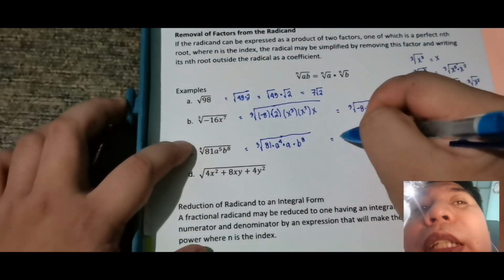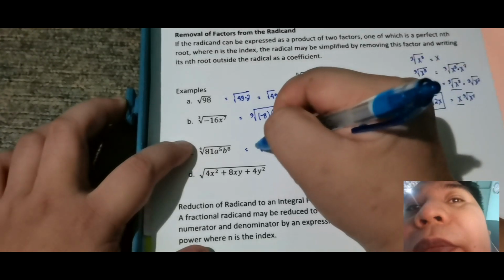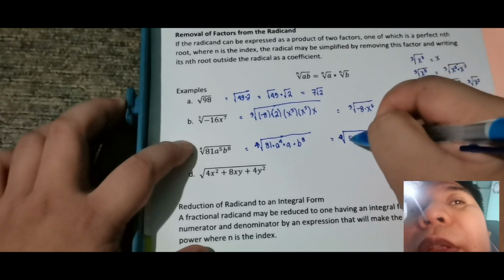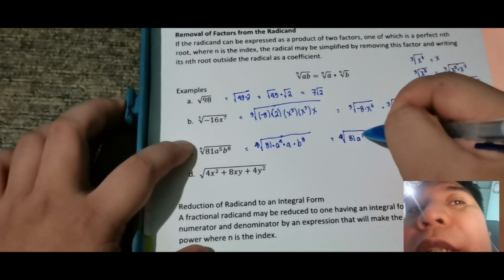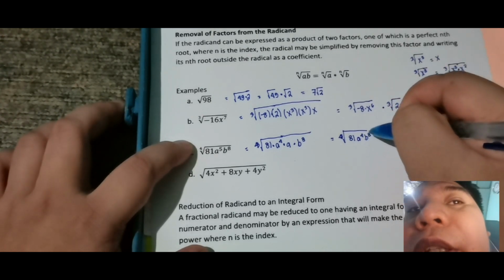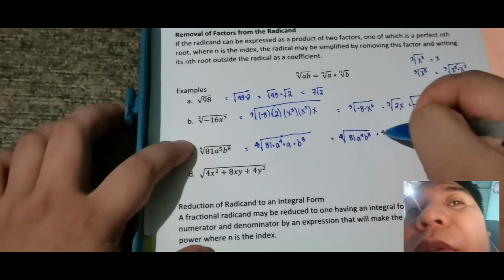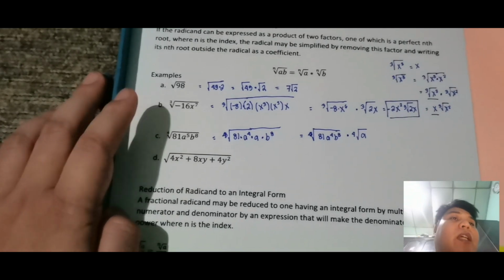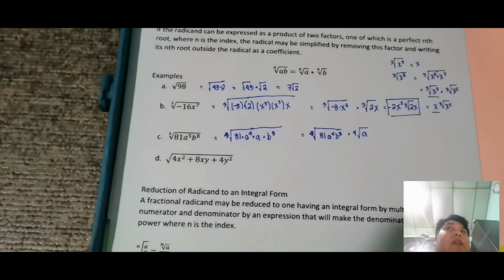Then this is equivalent sa fourth root of 81 a raised to 4 and b raised to 8 multiplied by fourth root of a. Pinaghiwalay ko na. So kung napapansin nyo, pinaghiwalay ko siya in a sense na ito yung perfect nth power, isa is not a perfect nth power.